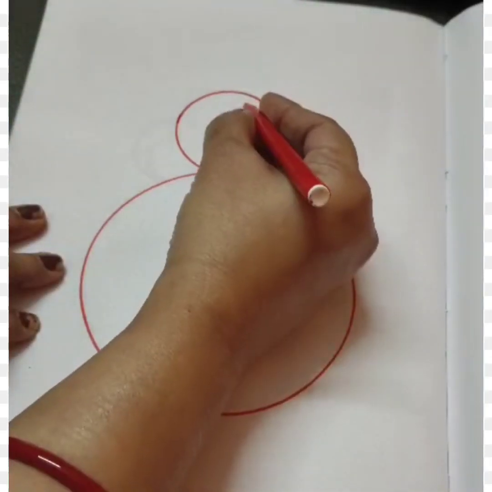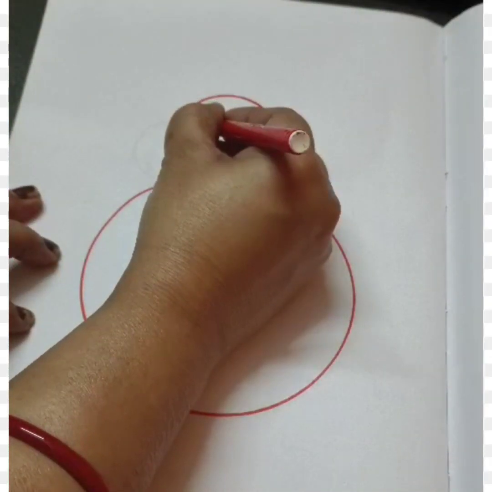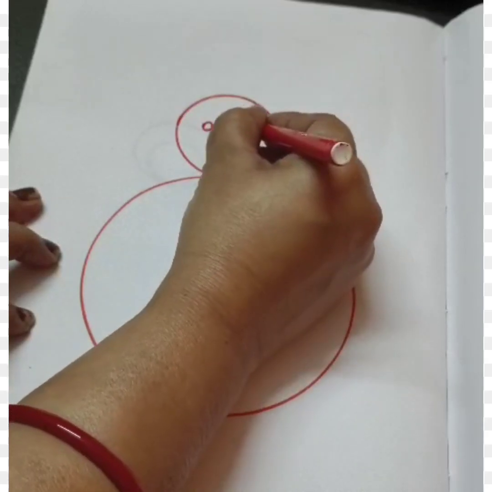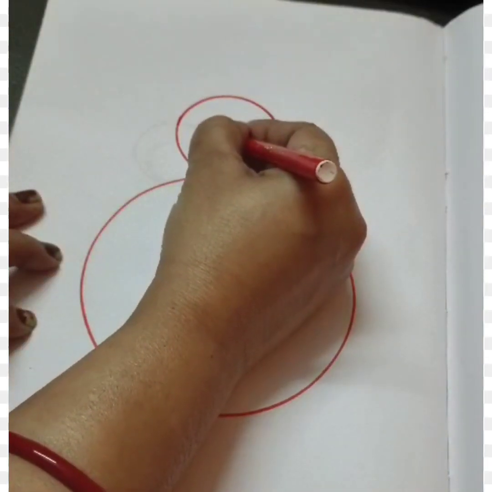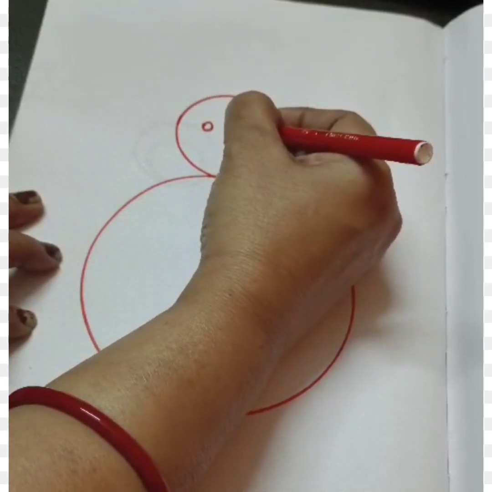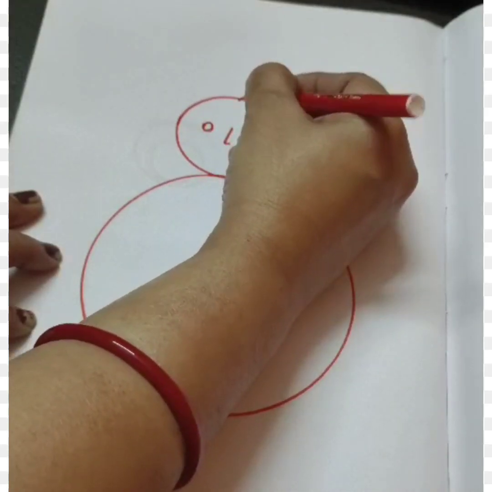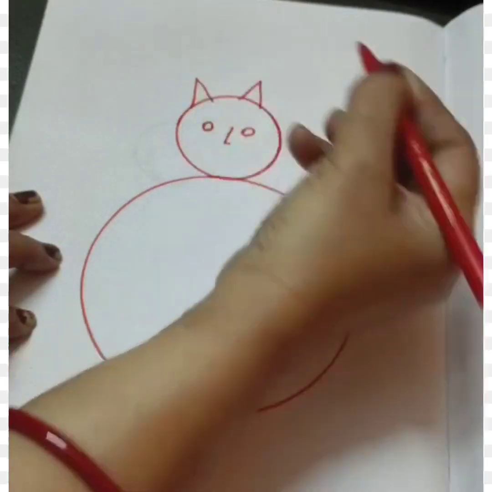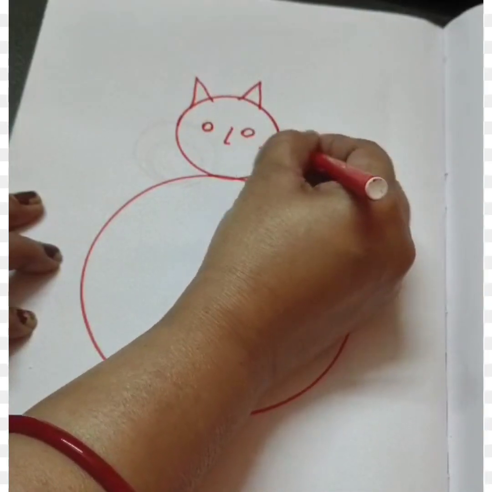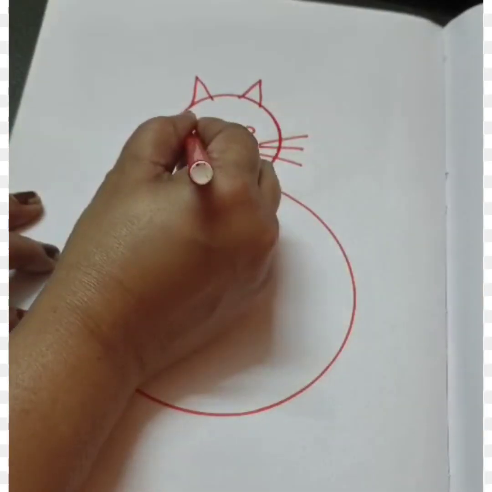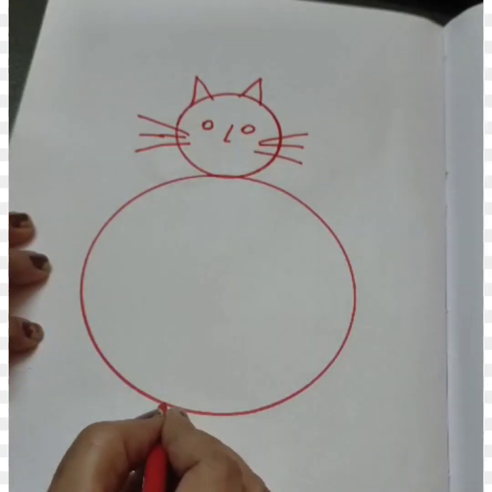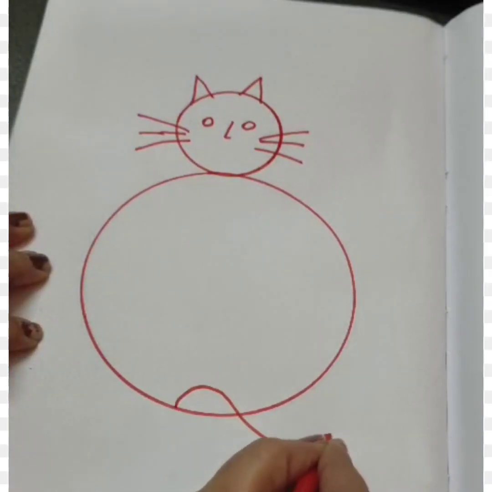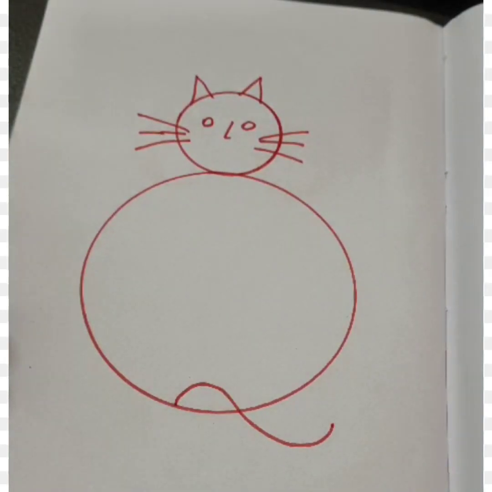Now, an even smaller circle. Then I'll draw 3 lines. Then this tail. Can you spell the word cat?